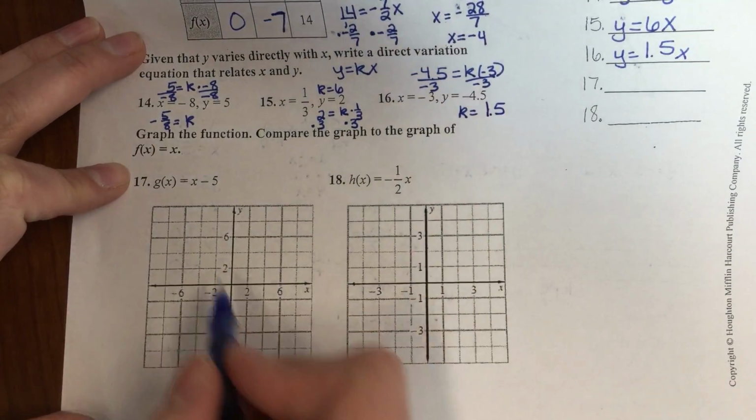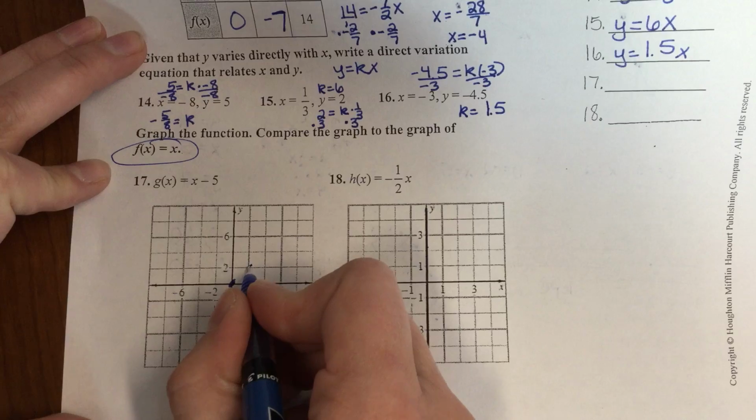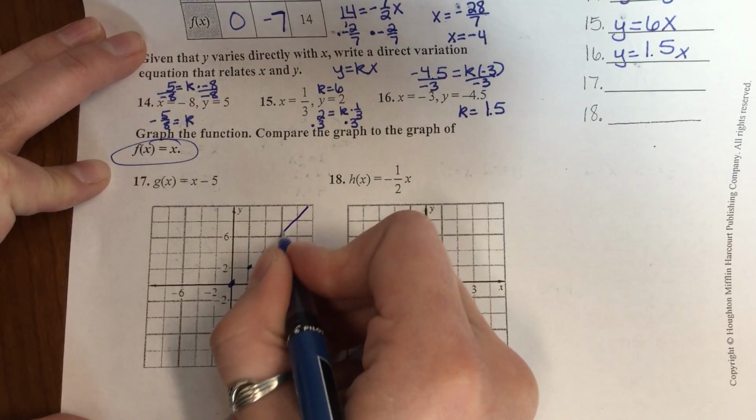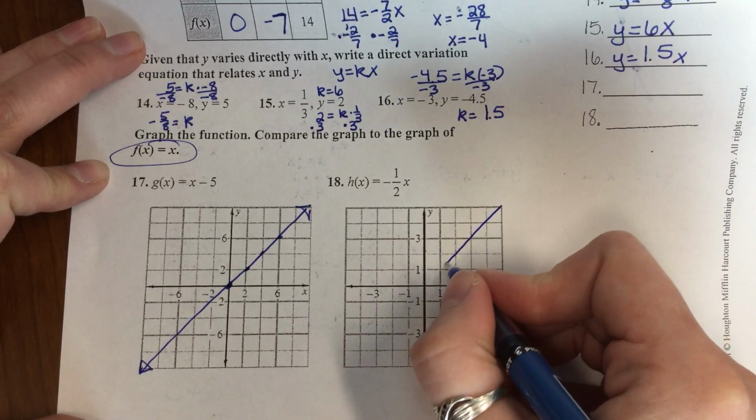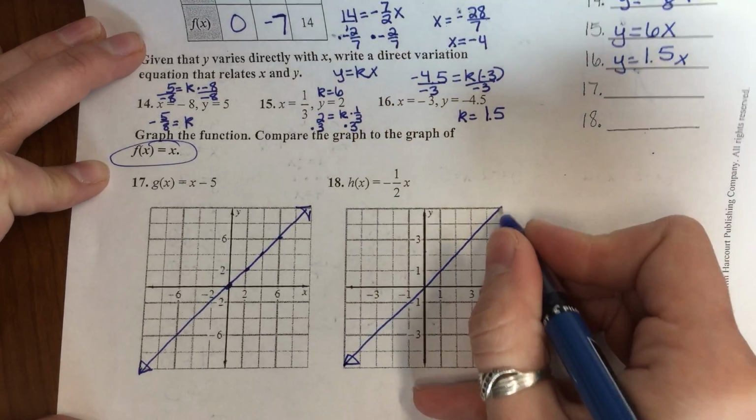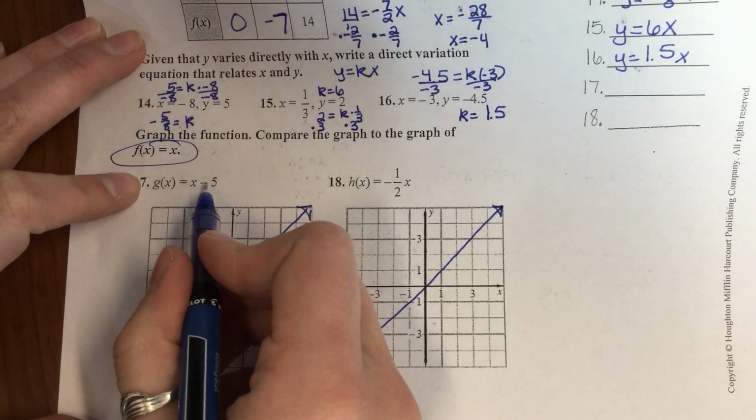Okay, graph the function compared to f of x equals x. So our parent function is always that diagonal line. And yes, you got points or missed points for not graphing this line. Then we graph this one.